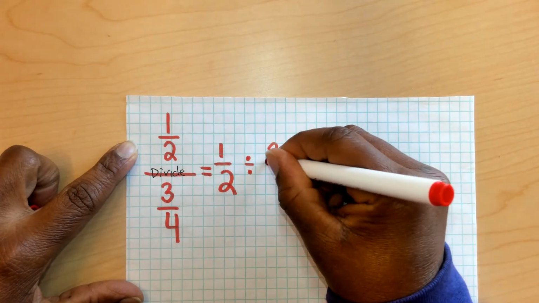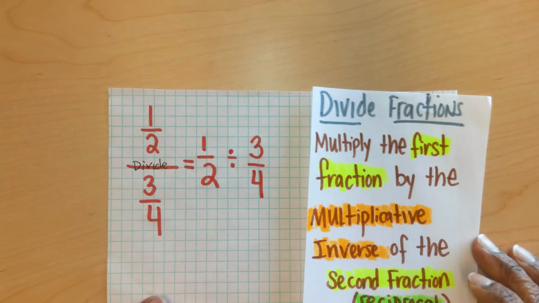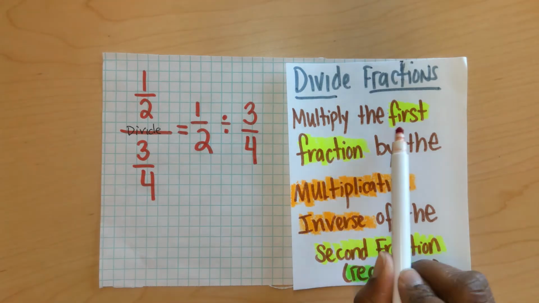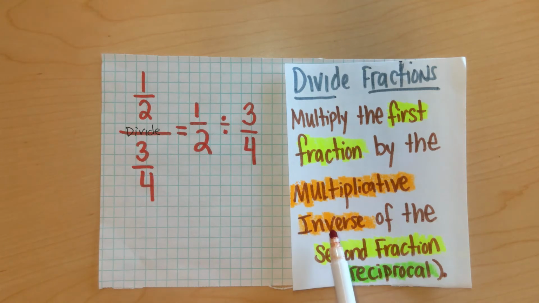Taking a look back at dividing fractions, we talked about how we must multiply the first fraction by the multiplicative inverse of the second fraction, which gets us 1. And for the second fraction, you just flip to do the reciprocal, okay?